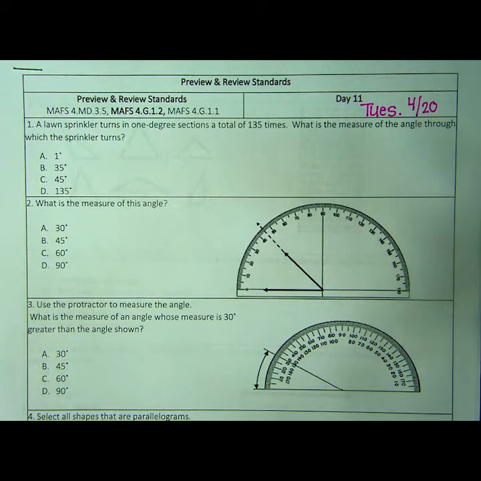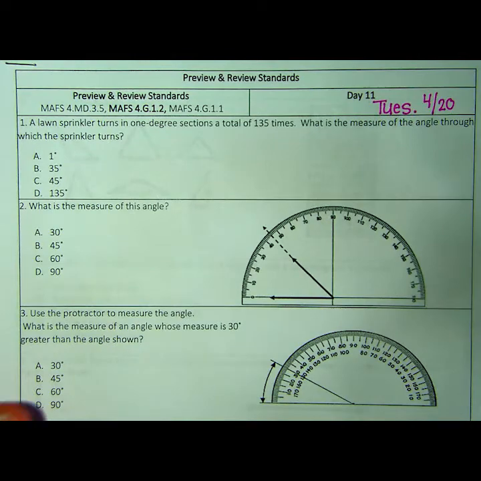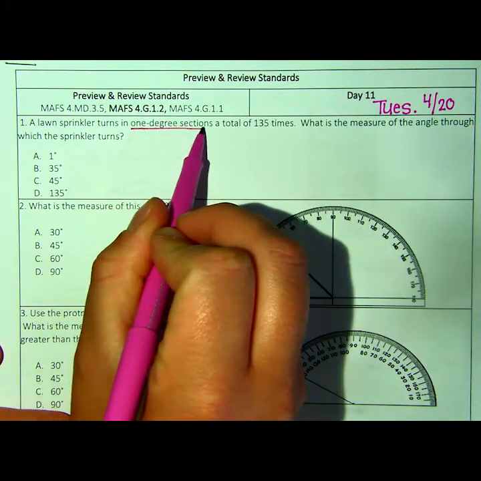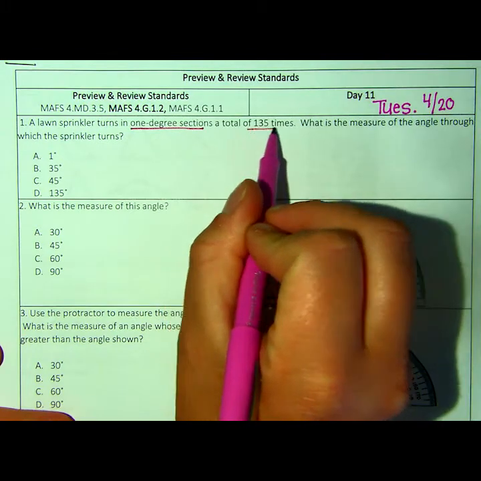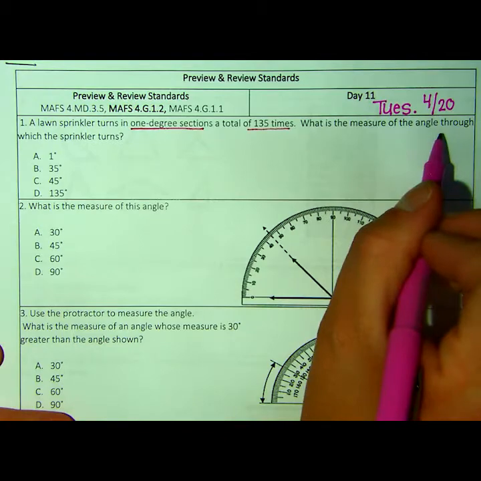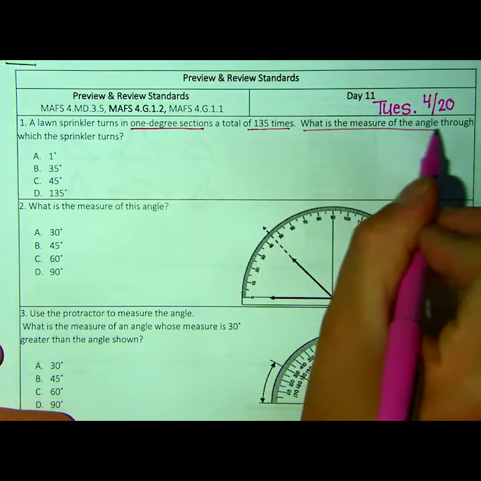Right, so these are the practice problems from Tuesday, and let's start. We are right here on question number 1. Let me zoom in a little bit here. A lawn sprinkler turns in 1 degree sections a total of 135 times. They want to know what is the measure of the angle through which the sprinkler turns.